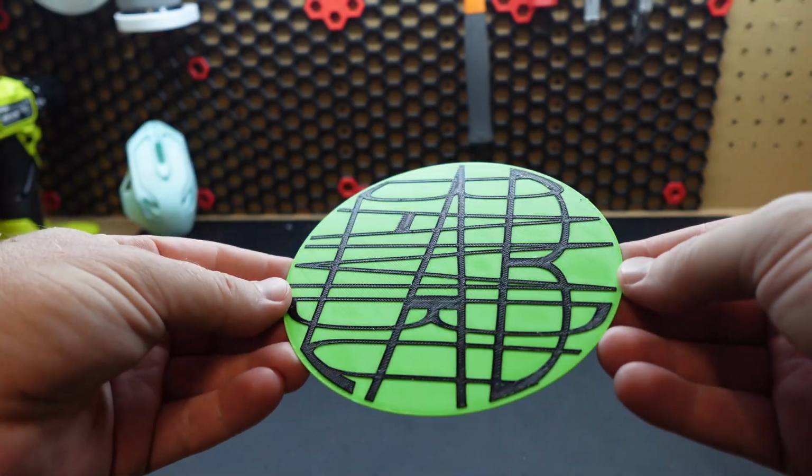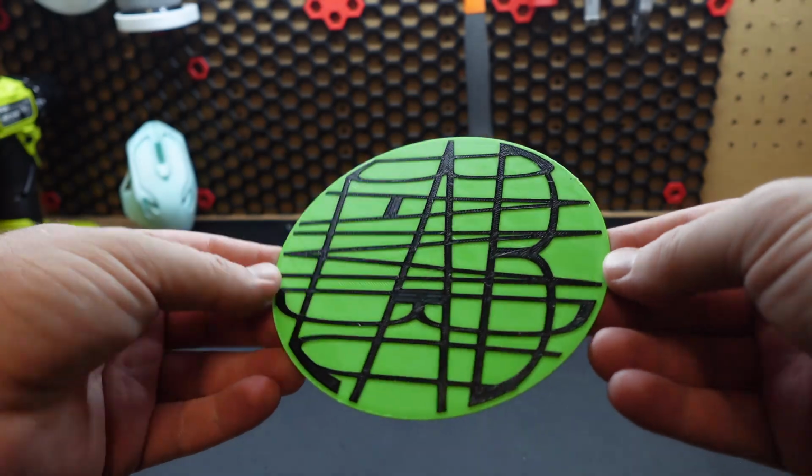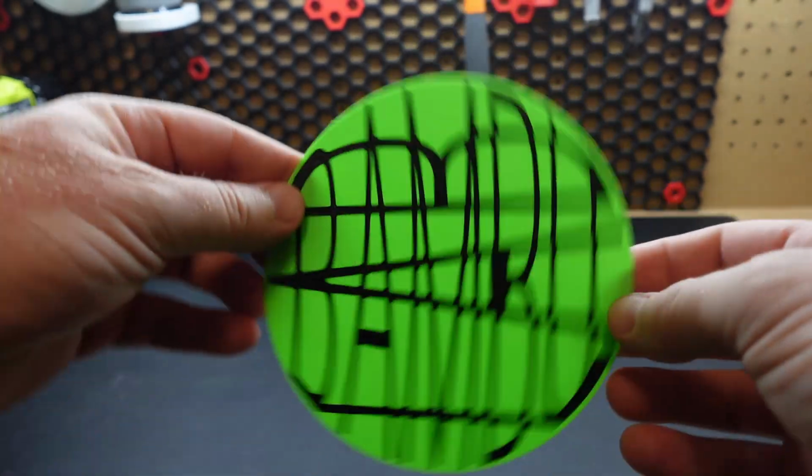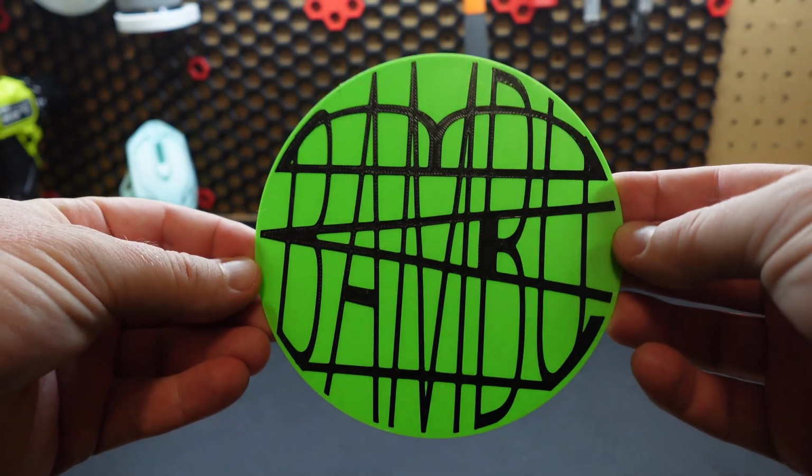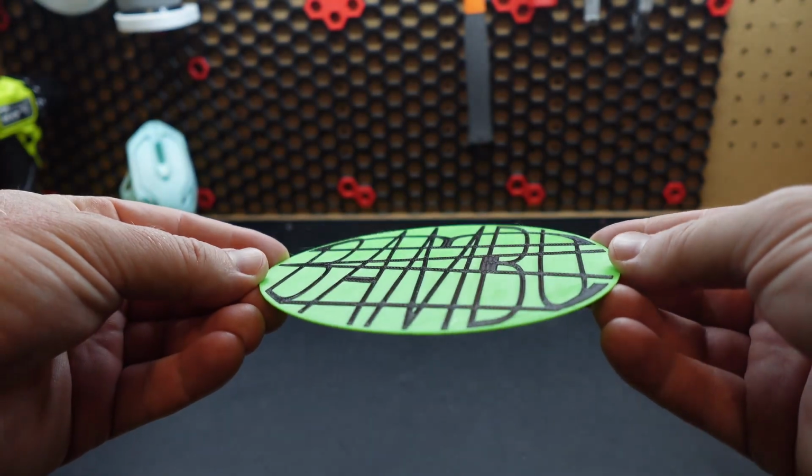The way this optical illusion works is when you're looking directly at the disk, it just looks like nothing. But when you rotate the disk so you're looking at it at a sharp angle, you can see one set of words. And if you rotate it 45 degrees, you'll see another set of words.